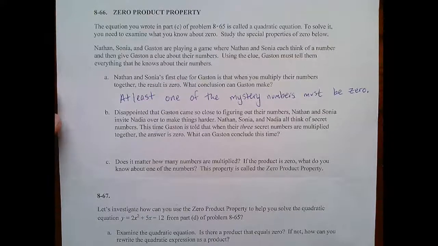So how about the next part? Disappointed that Gaston came so close to figuring out the numbers, Nathan and Sonia invite Nadia to join to make things a little bit more interesting, a little bit harder. Nathan, Sonia, and Nadia all think of secret numbers. So all three of them think of a secret number. And this time, Gaston is told that when their three secret numbers are multiplied, the answer is 0. What can Gaston conclude?